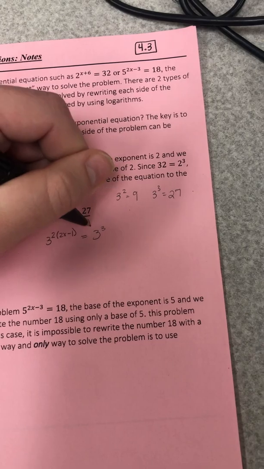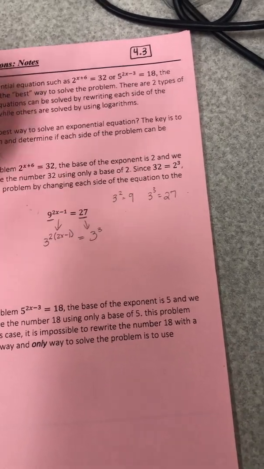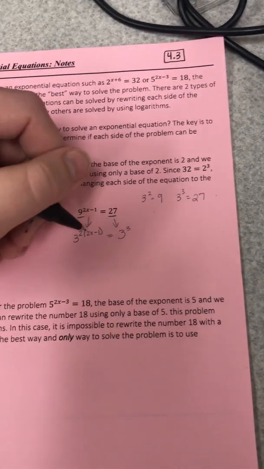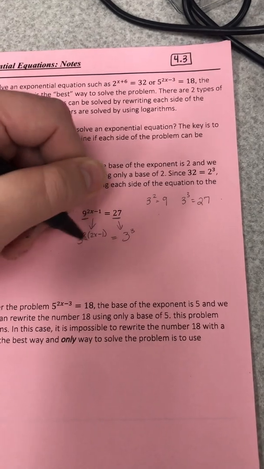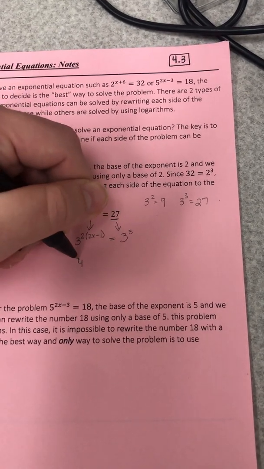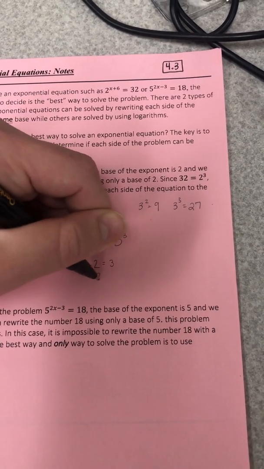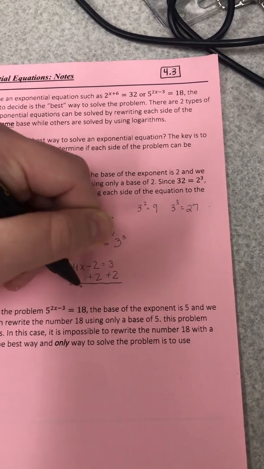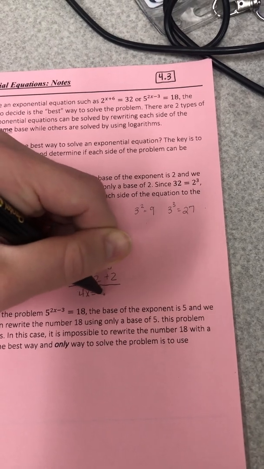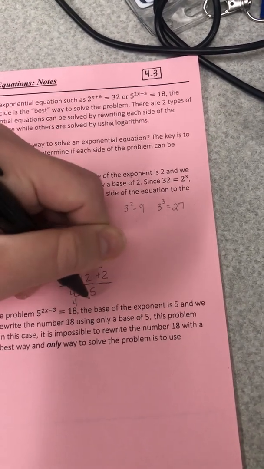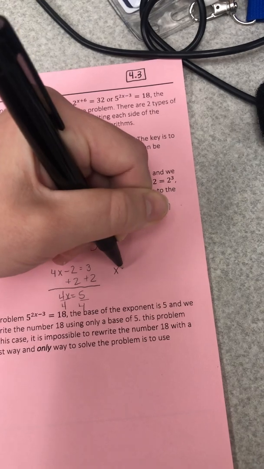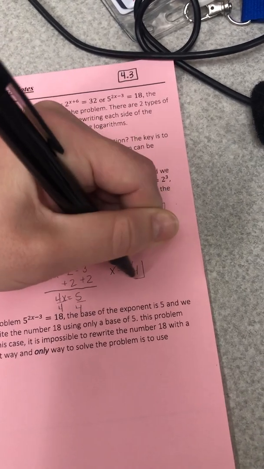So all I've done is change the way that it's written. From here, I'm going to distribute, and I'm just going to act like the bases aren't there. So we have 4x minus 2 equals 3. I'm going to add this 2. I have 4x is equal to 5. I'll divide by 4, and my x is equal to 5/4.